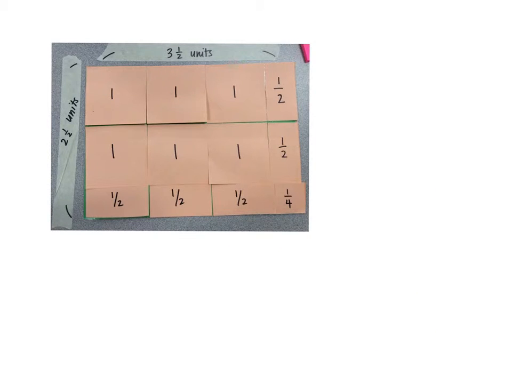Now, what if I wanted to use multiplication to check my answer? How do I find the area of a rectangle, Luke? What do I need to multiply? The width by the length. Good. So what's the width? 2.5. What's the length? 3.5. So if I multiplied 2.5 by 3.5, that would also give me the area. Do you agree? Am I ready to multiply? No, because I have mixed numbers. Let's make them into improper fractions.